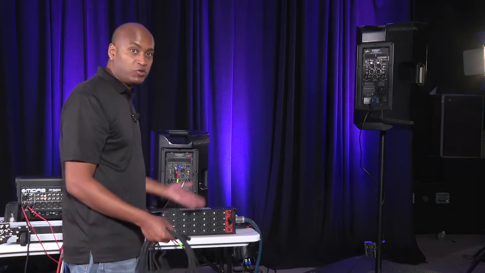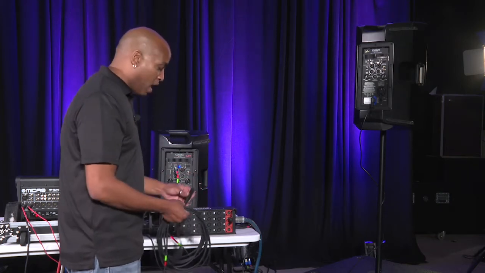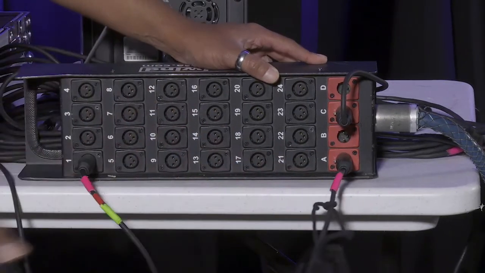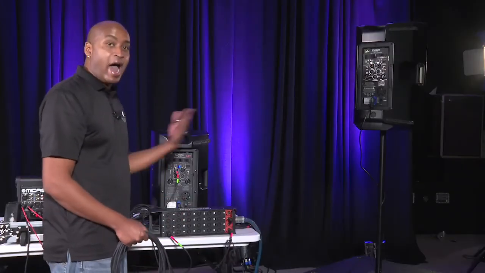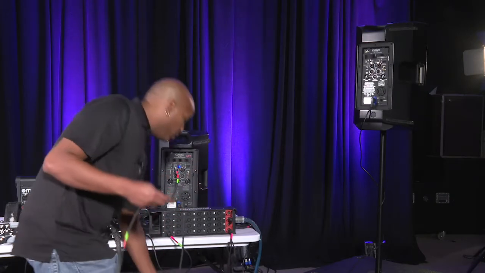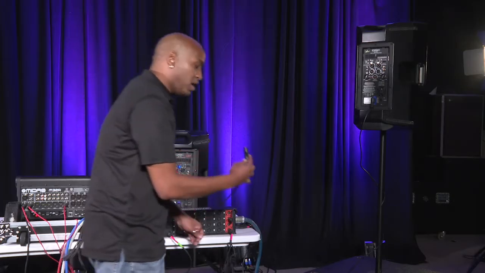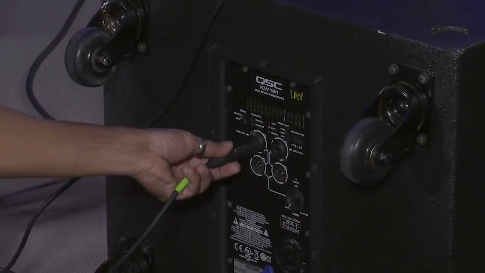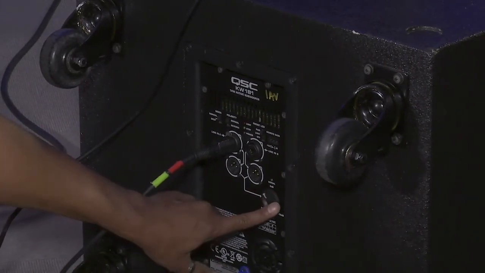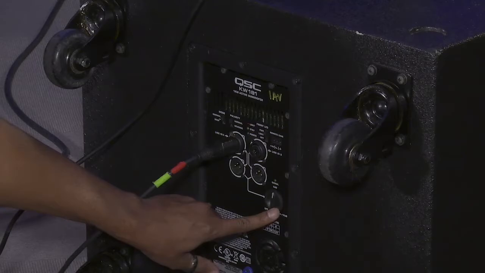For demonstration purposes of this video, I'm going to come out of output A of my stage box. That's assuming that this would be the house left side of the PA. Then I'm going to plug that into input A on my sub and make sure that my volume is turned up somewhere close to 0.